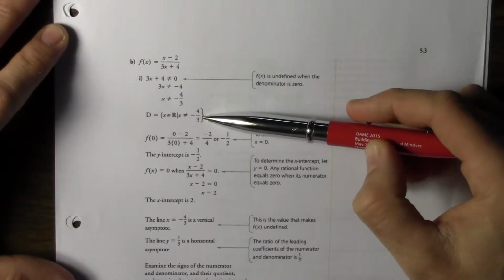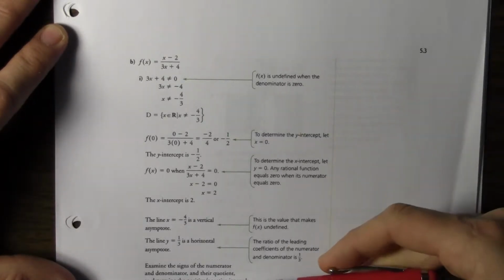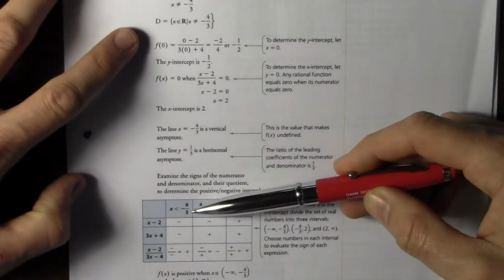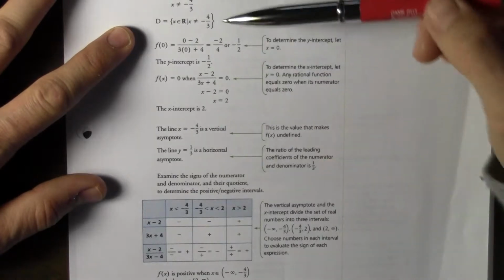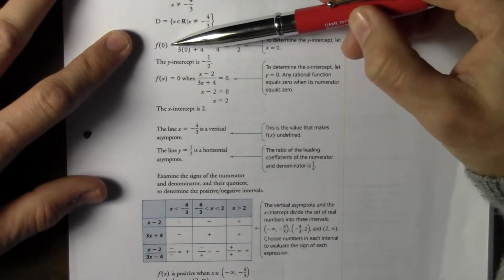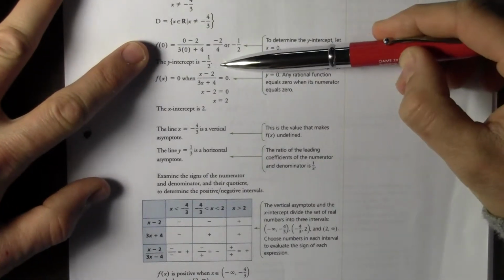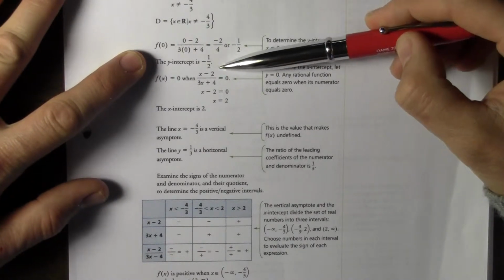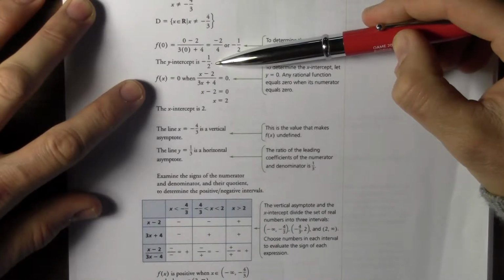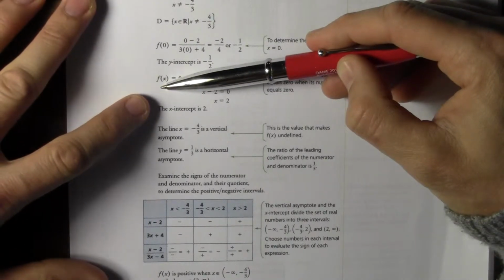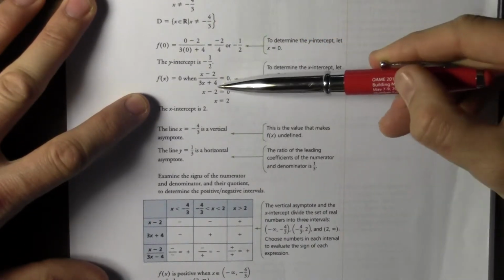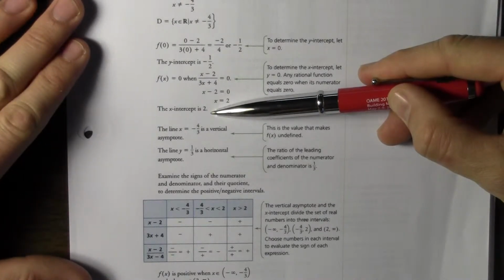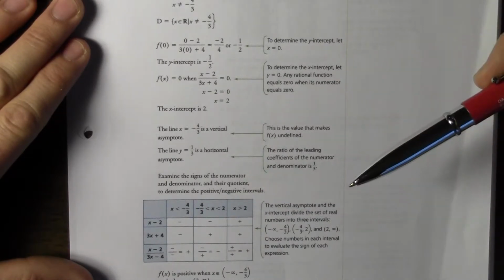Notice how that's going to be part of what we check when we go down here. It's going to be our key point because that point we cannot cross. Next, we want to find out our y-intercept. So we plug in x equals 0 and we get negative 2 over 3, which is negative 1/2. Next, we want to find out our x-intercept. So we plug in y equals 0 and we end up with x equals 2. Okay, so that's also going to be a key point.